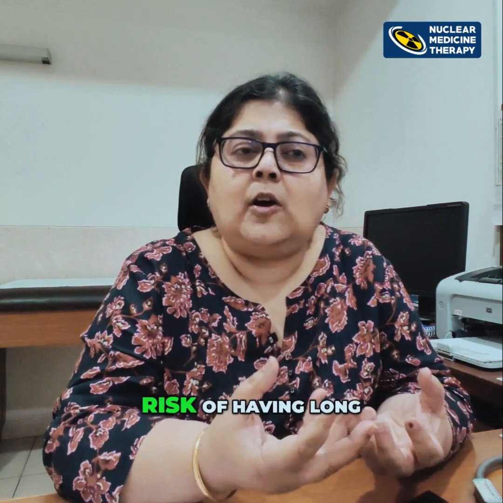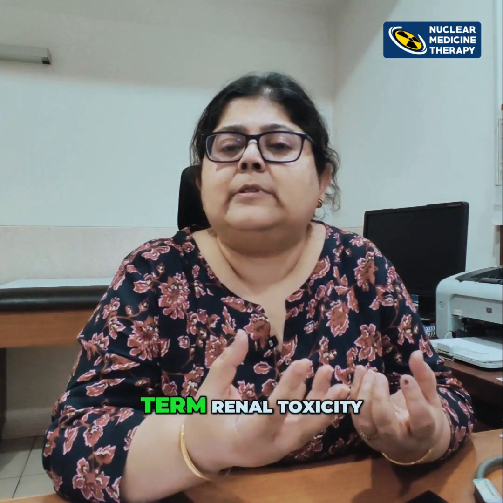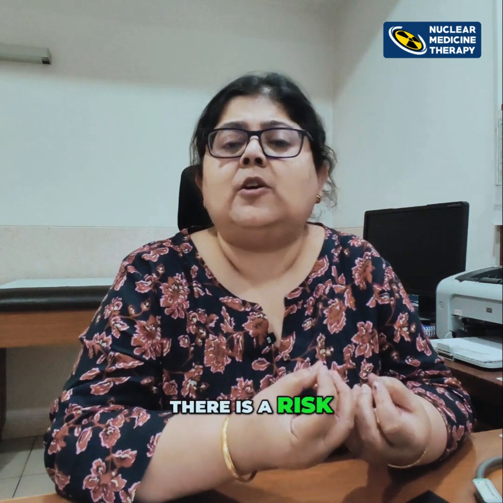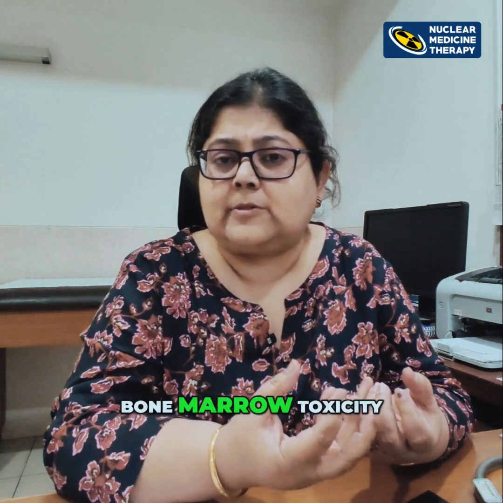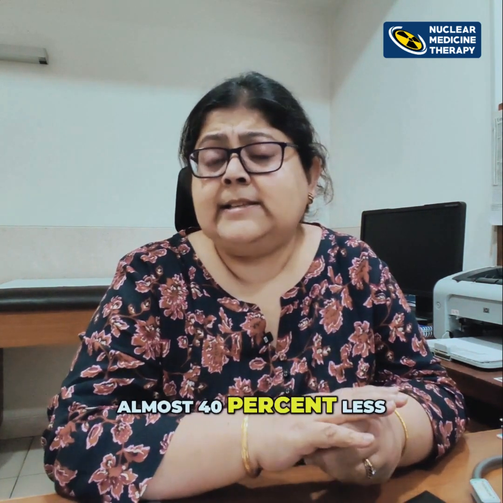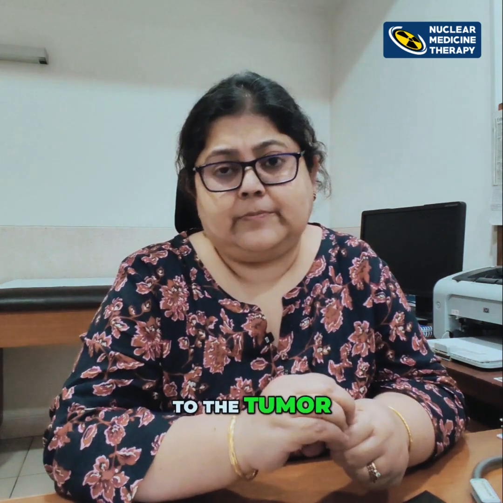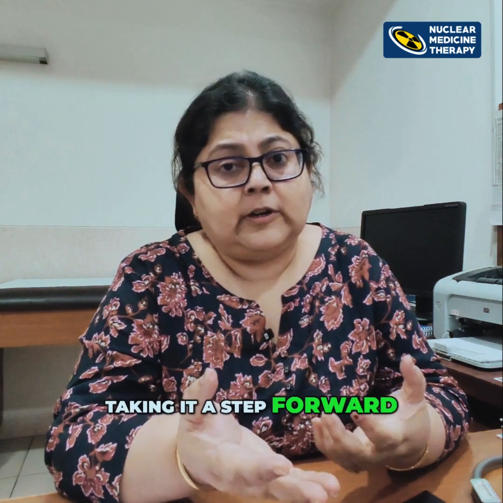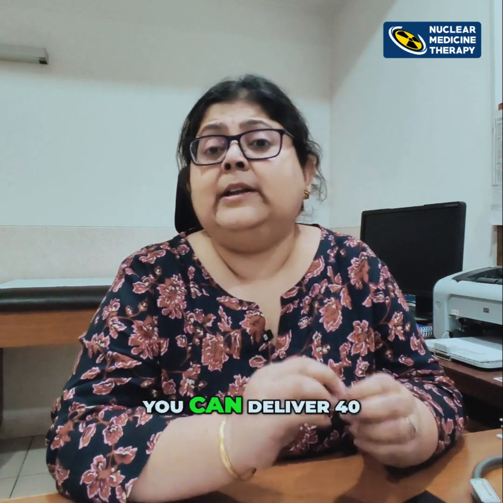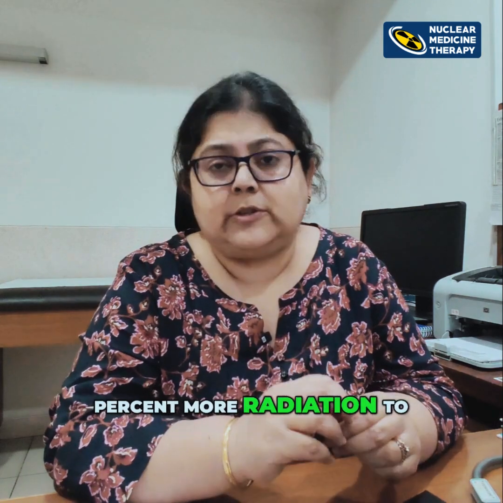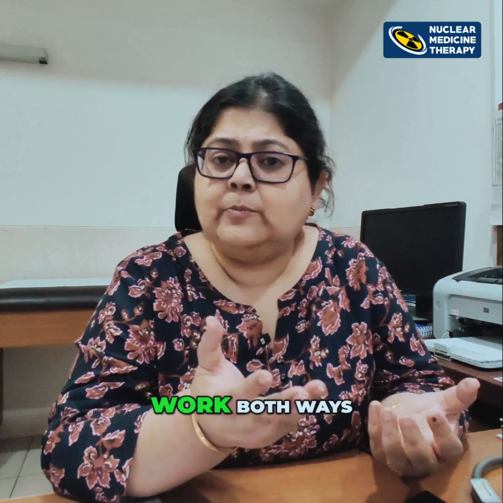So there is a risk of having long-term renal toxicity. There is a risk of having long-term bone marrow toxicity. With terbium, with almost 40% less radioisotope as compared to lutetium, you can deliver the same amount of radiation to the tumor. Taking it a step forward, with the same amount of terbium as lutetium, you can deliver 40% more radiation to the tumor. So it can work both ways.